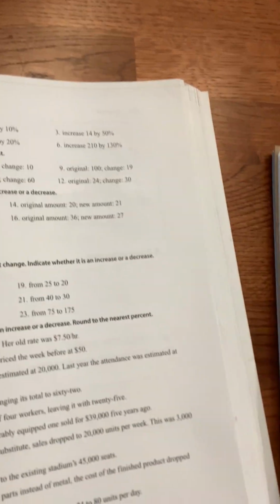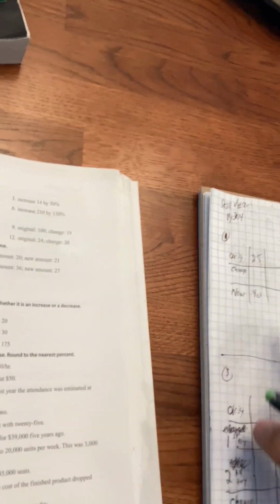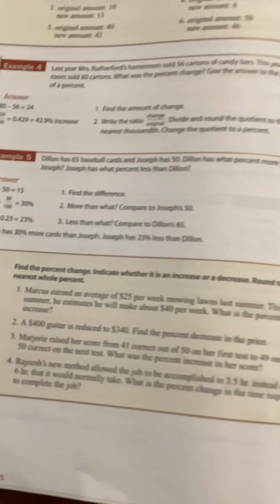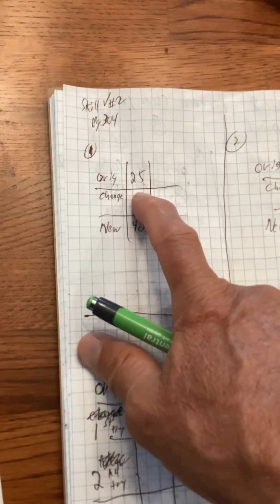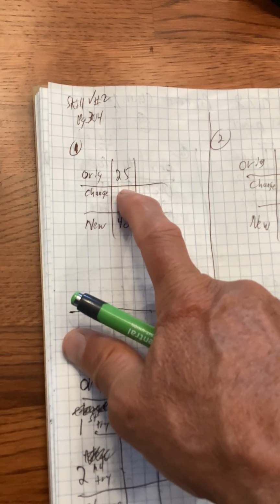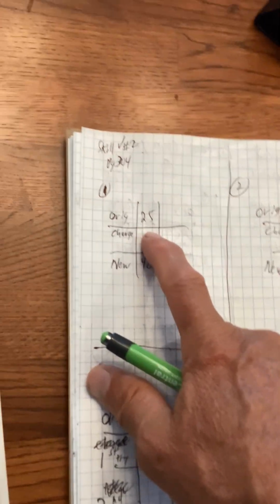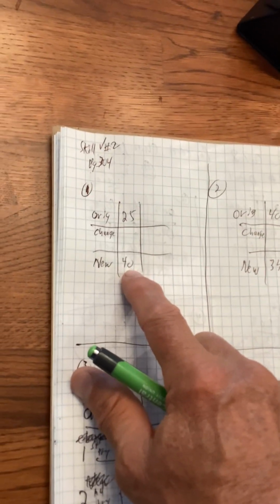Now for the second skill set. These are still, you can get squirrelier. Here, number 3 would be squirrelier. 1, 2, and 4 are kind of the same stuff. Number 1, you're starting with 25, and this summer he wants to do 40 bucks a week.